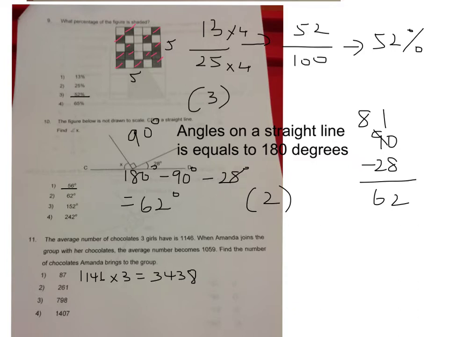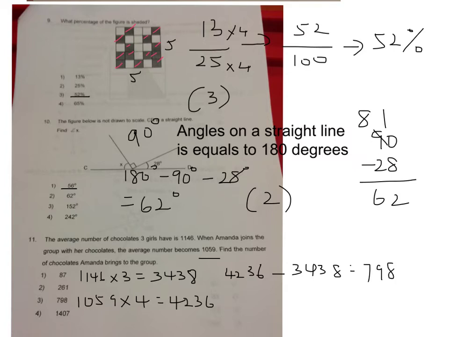When Amanda joins the group with her chocolate, the average number becomes 1059. So 3 plus 1, 4 members now. So 1059 times 4, we get 4236. You find the difference, that will be the number of chocolates that Amanda has. So you take 4236 minus away 3438, and you will get 798. So question 11, your answer is actually 3.